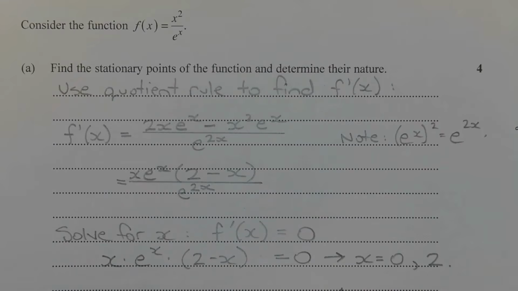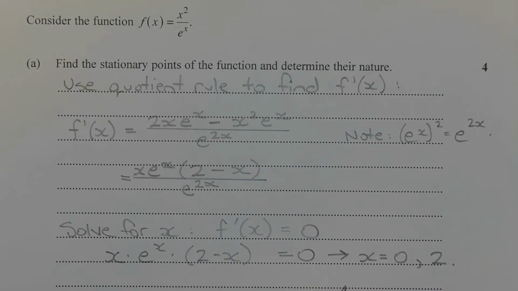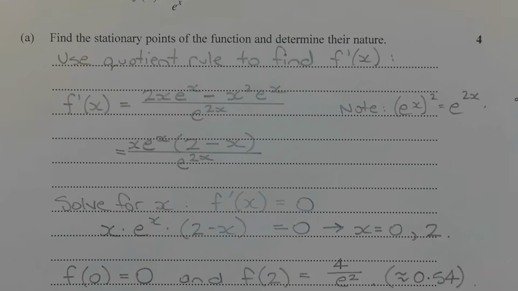And using the null factor law, x equals 0 makes this entire expression equal to 0, and also x equaling 2 makes this entire expression also equal to 0. E to the power of x itself cannot equal 0. It's a value that's greater than 0 for all real values of x. So this expression here equaling 0 only depends on this x term and this 2 minus x here in brackets. So we get x equals 0 or 2. So we have two stationary points at those values of x.